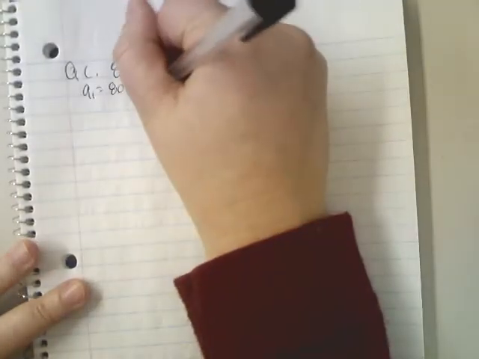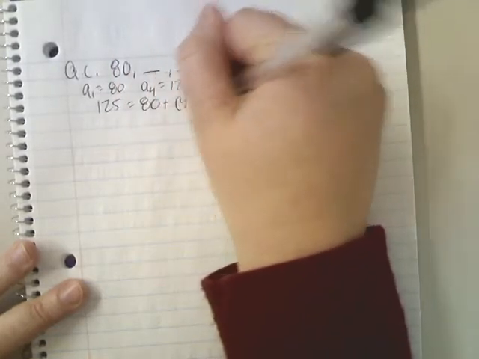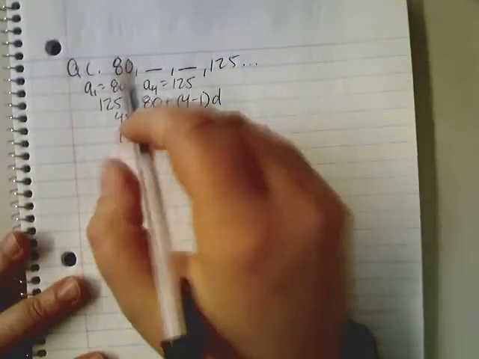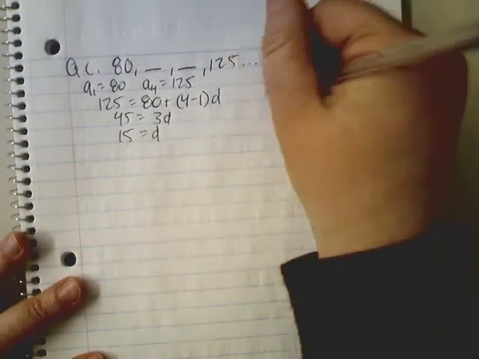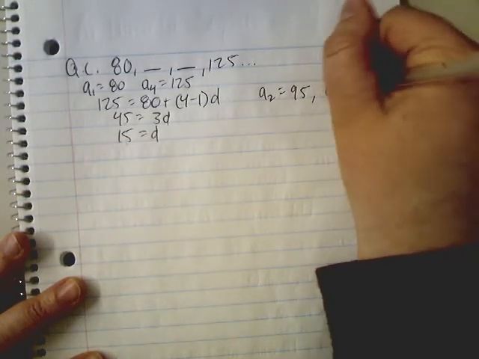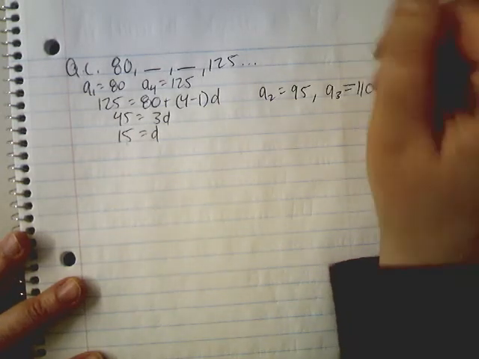So again, my first or initial value is 80. My fourth value is 125. So I plug in: my value equals my initial value plus 4 minus 1 times D. If I subtract 80 from both sides, I get 45 equals 3D. So D is equal to 15. If I do 80 plus 15 to get my second term, I get 95. And if I do 95 plus 15 to get my third term, I have 110.